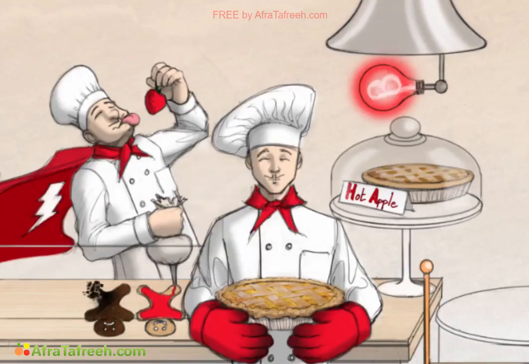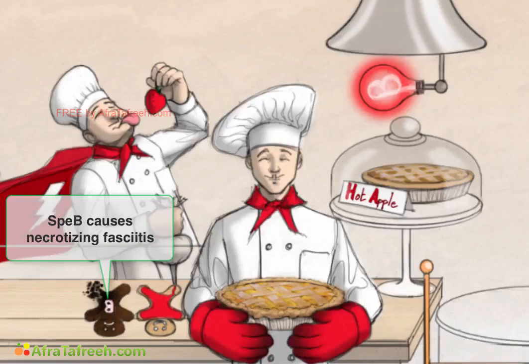So you can apply this to our story by remembering that our gingerbread man representing necrotizing fasciitis is burnt, which starts with B. So we'll write this B on the necrotizing fasciitis gingerbread man, and that should be good enough.